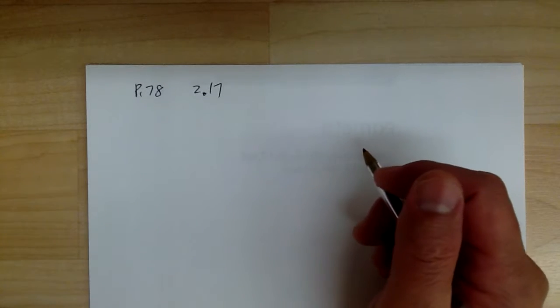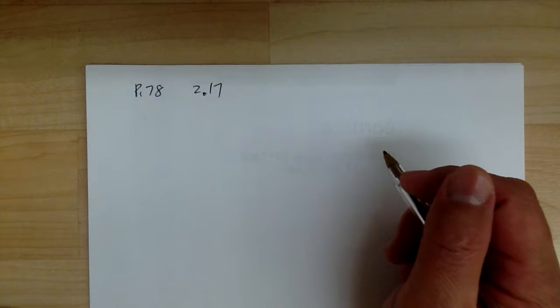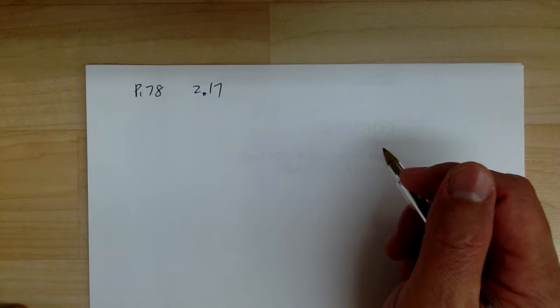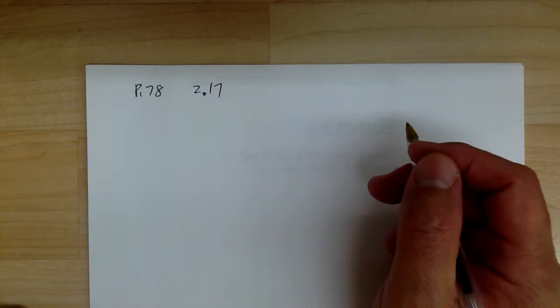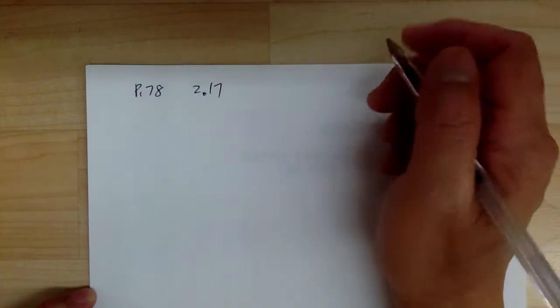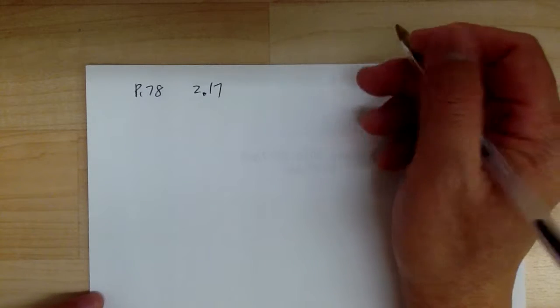Open your book to page 78. This is lesson 2.17. This lesson is on combined operations. So that means you're going to get a mixture of different operations. So just like before, let's go and review a little bit about the order of operation.